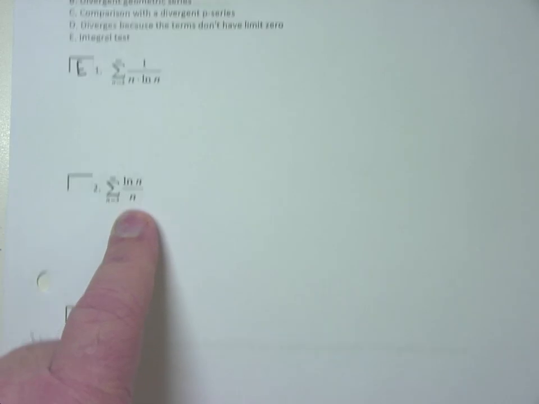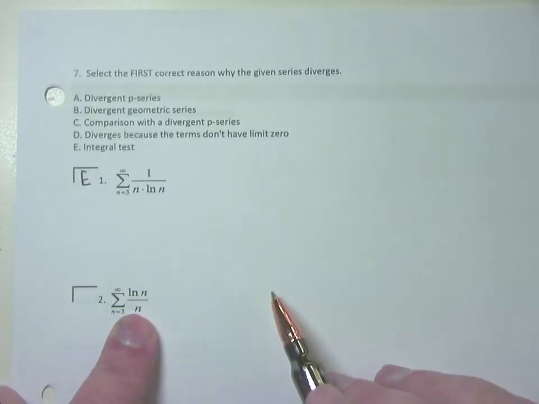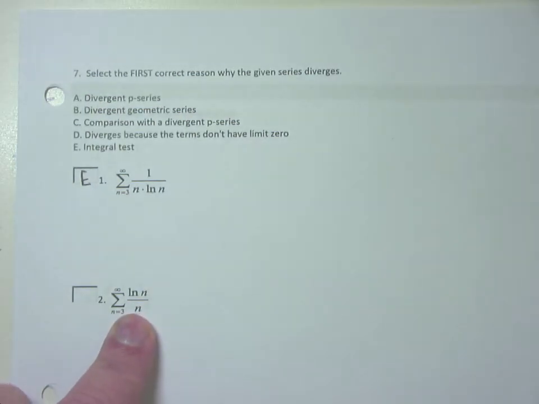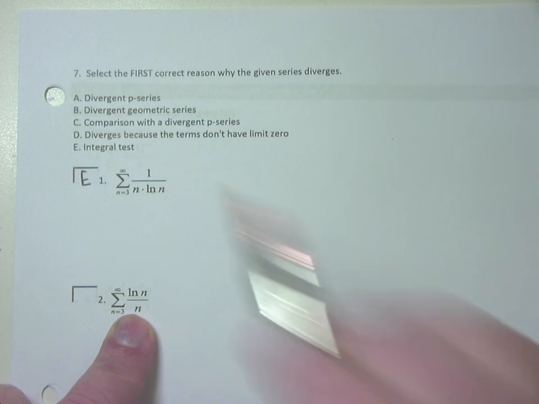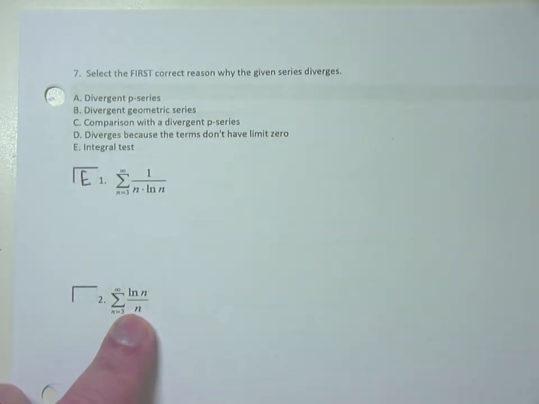Now how about this guy? I could also integrate this one. Wait, you got to do it in order. Is this a divergent p-series? Nope. A p-series is 1 over n to the p. Nope, that's not it. Is it a geometric series? Nope, it's not n to a power. It's going to be a number raised to the power of n. It's not that, so it's not a geometric series.